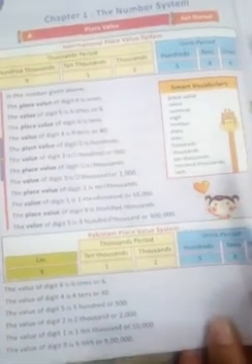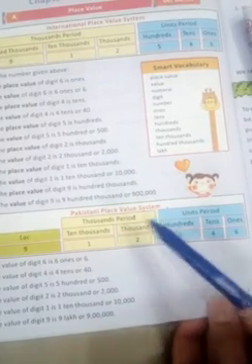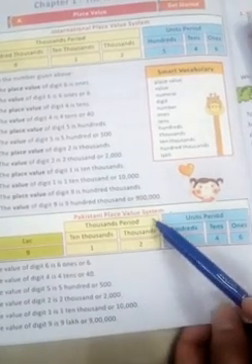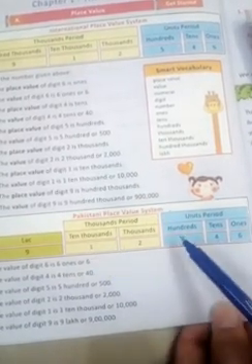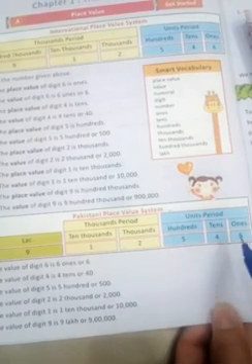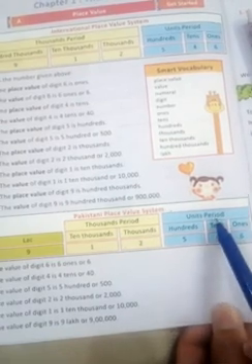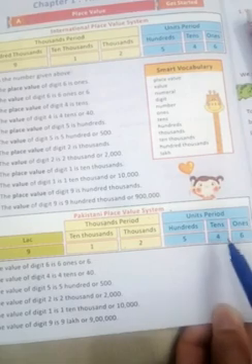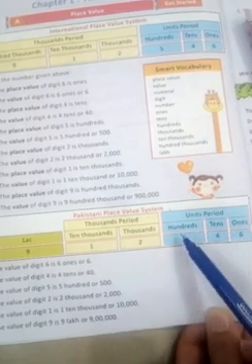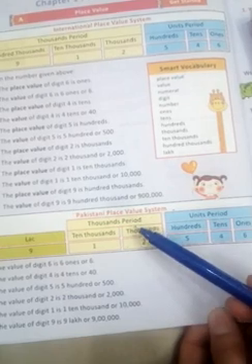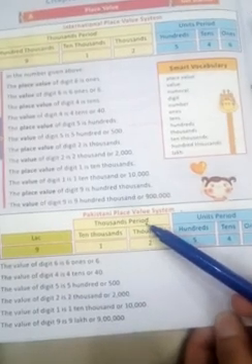Now I'm going to tell you about the Pakistani period. The Pakistani place value system has 3 periods in 6 digits. The first period is of 3 digits, which is called the unit period, as in the international system: ones, tens and 100. Our second period in the Pakistani place value is the thousand period.